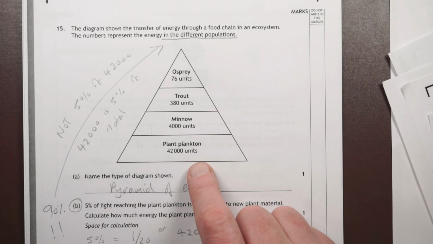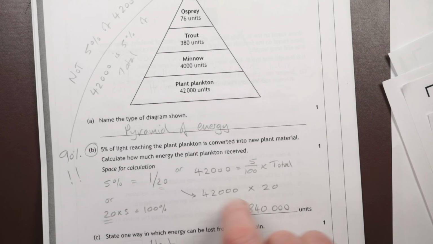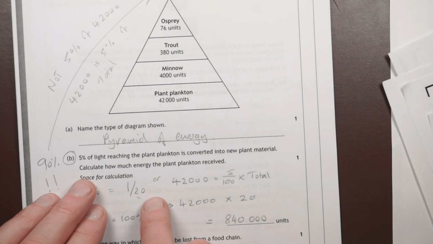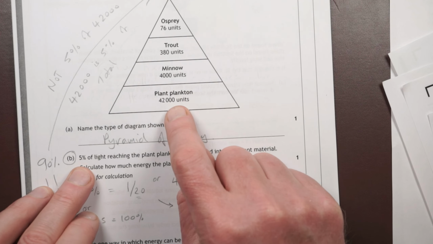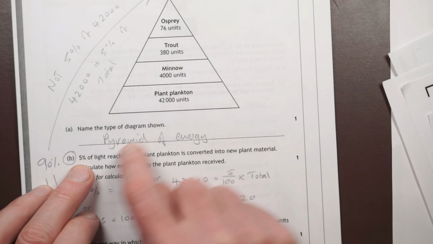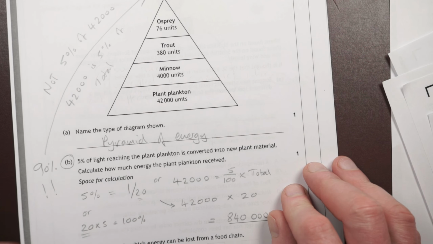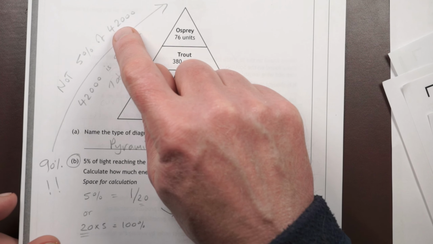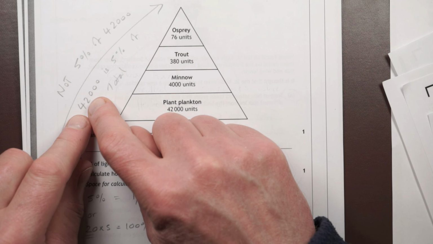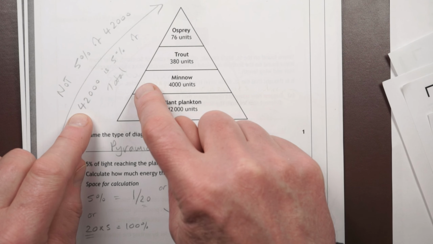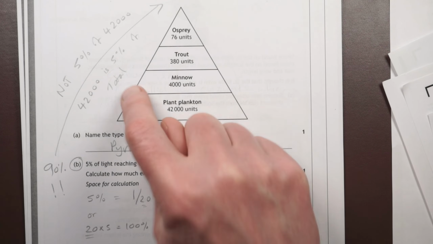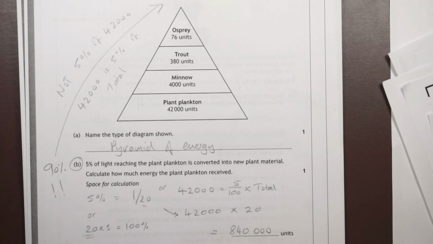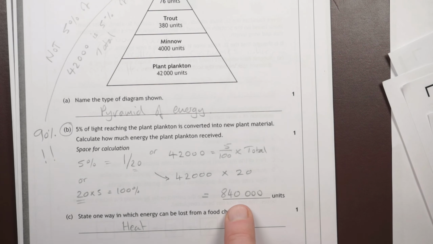This one caused a lot of problems. A lot of students, 90% of students didn't get this. So I would say a lot, we'll say 90%, more than 75% anyway. And the problem was they saw this 5%, they saw that number there, plant plankton. So they worked out what 5% of 42,000 was, right? And stuck it in there. And that wasn't the answer. Because it's not 5% of 42,000. 42,000 was 5% of the total amount of light, and we had to calculate what the total amount of light was. So 42,000 was the 5%. Turns out the answer is 100% would be 840,000.